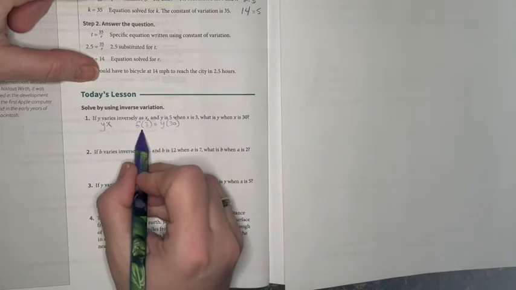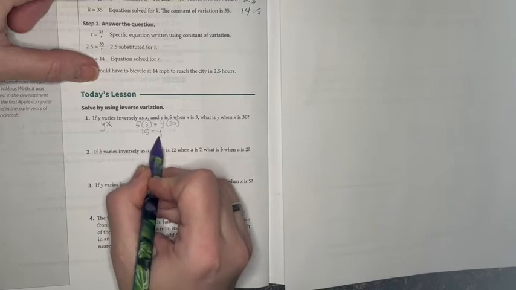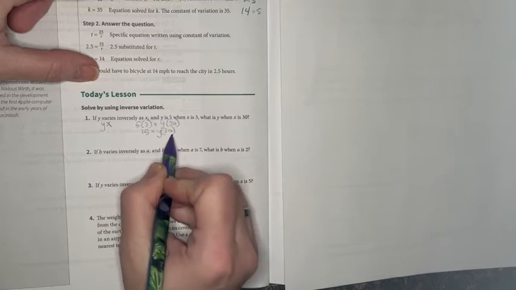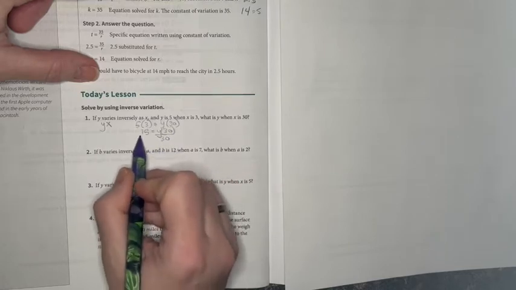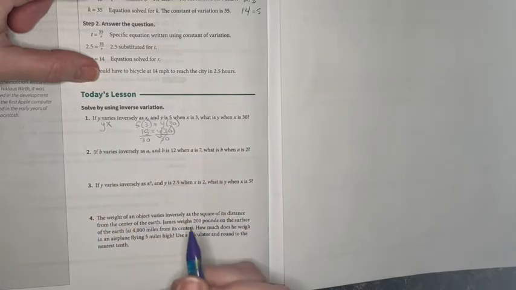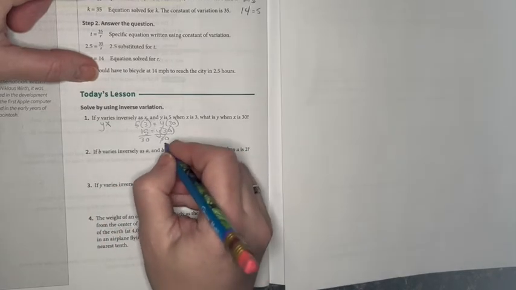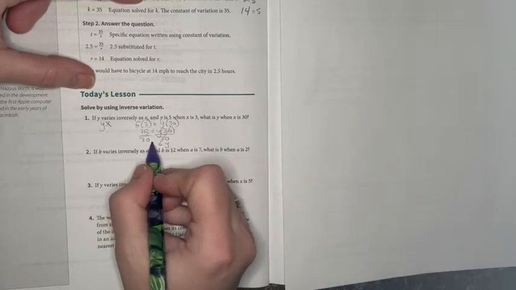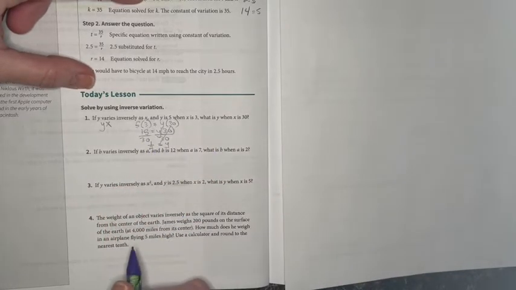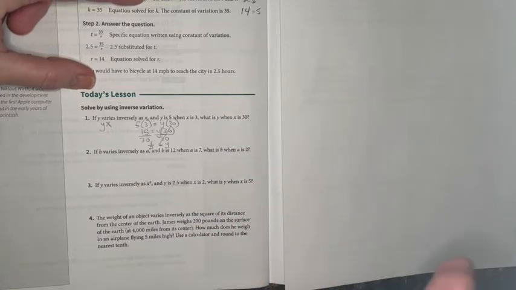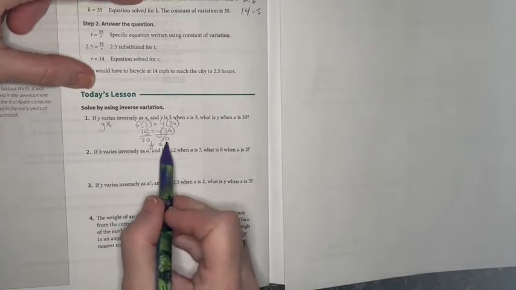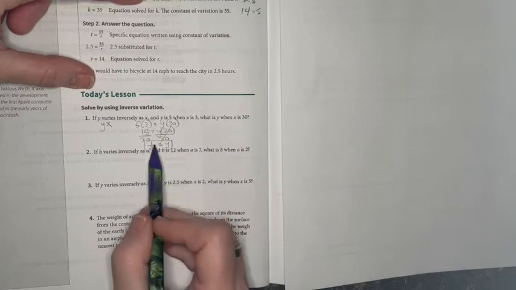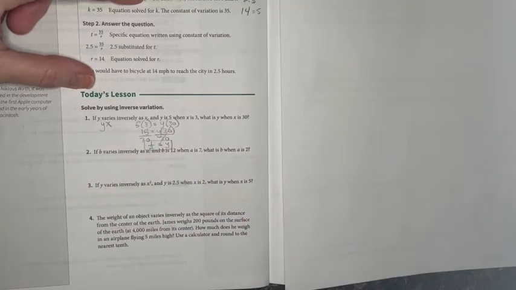Well, 5 times 3 is 15 equals y times 30, right? We're going to do the opposite here and divide both sides by 30. And we see that y is equal to 15 divided by 30, or 0.5. Okay, you could write 0.5, that's fine. But the answer is 1/2, right? 15 over 30 is 1/2. 15 divided by 30 is 0.5. That works out too. So y is 1/2, right?